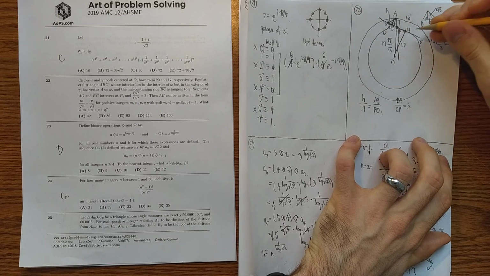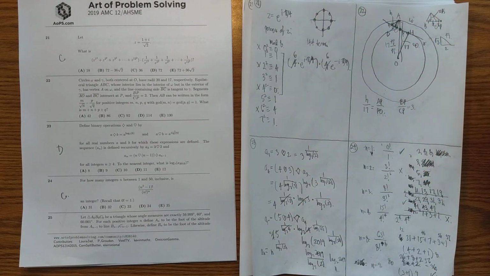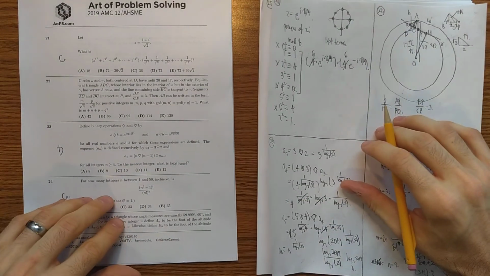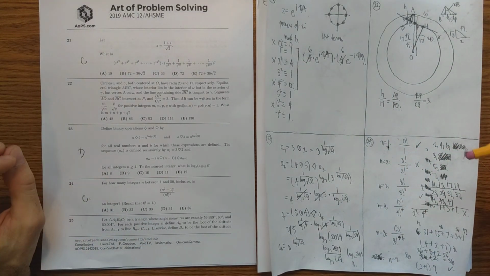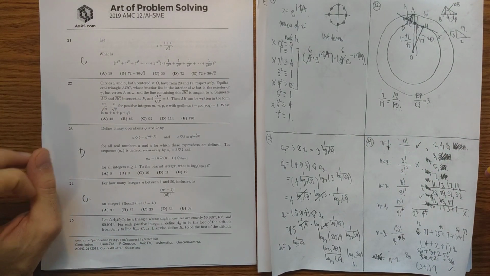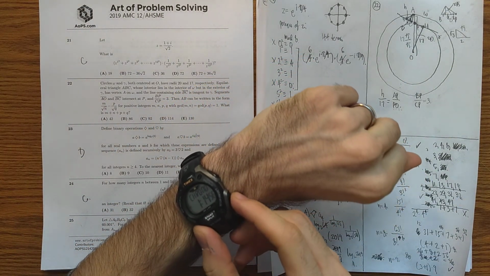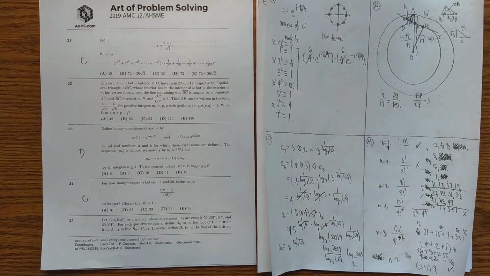And then I know this whole thing is 20. Okay. Oh, I'm out of time. I'm going to elect not to guess and just leave it at that. So, it's a good run.